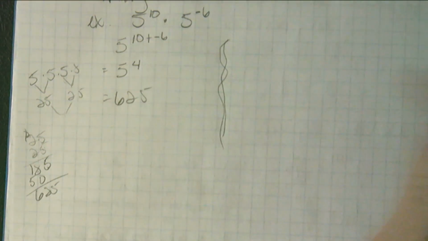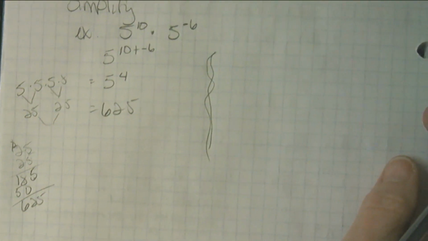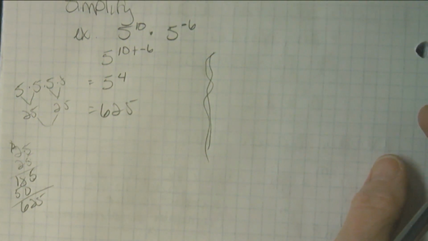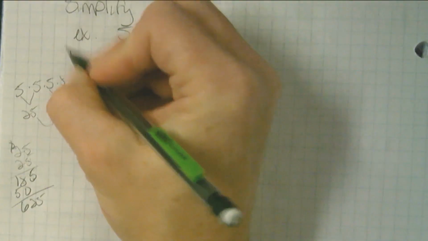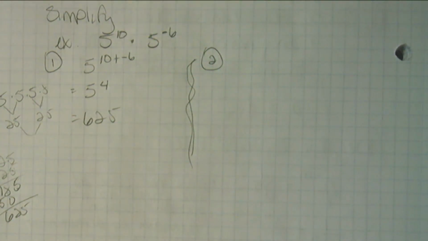If I don't use my multiplication power rule, what else could I have done instead? So this is one way that I can do it. What's another way that I could have simplified this? Addie?